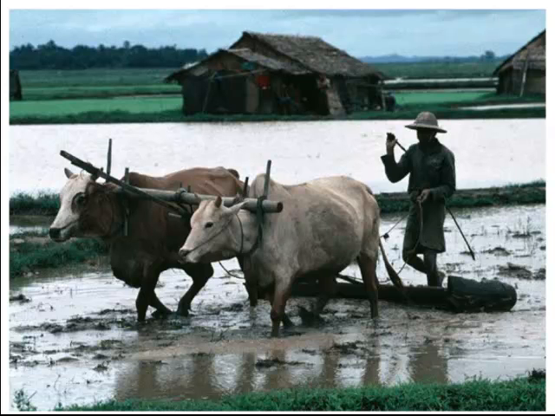So if you have extremely wet, waterlogged ground like on this rice paddy, it's much simpler for a couple of oxen to pull your machinery than it is to spend the amount of money needed to buy a tractor that could cope with these very wet, soggy, muddy conditions.